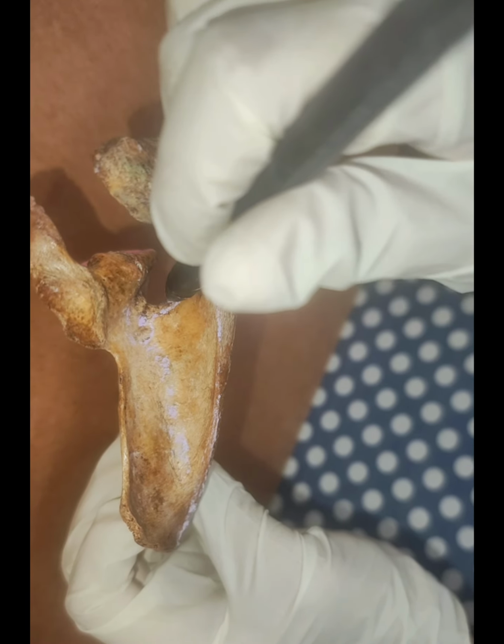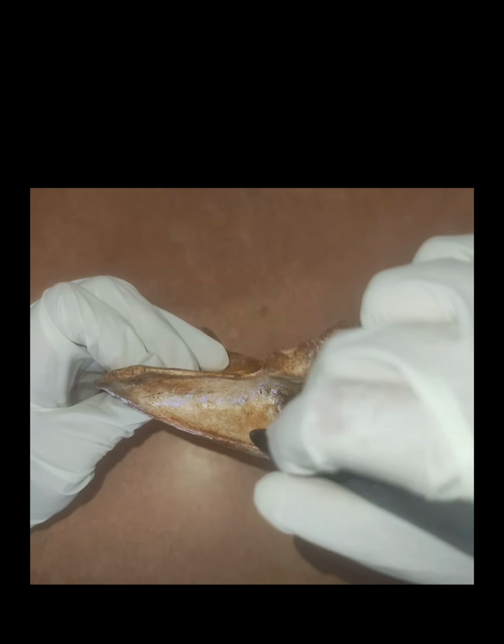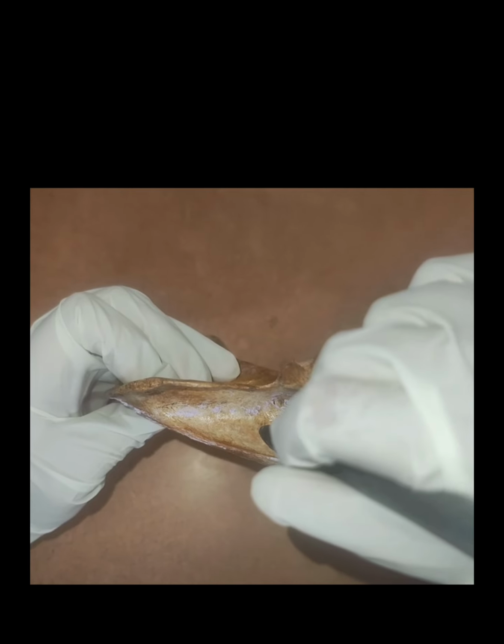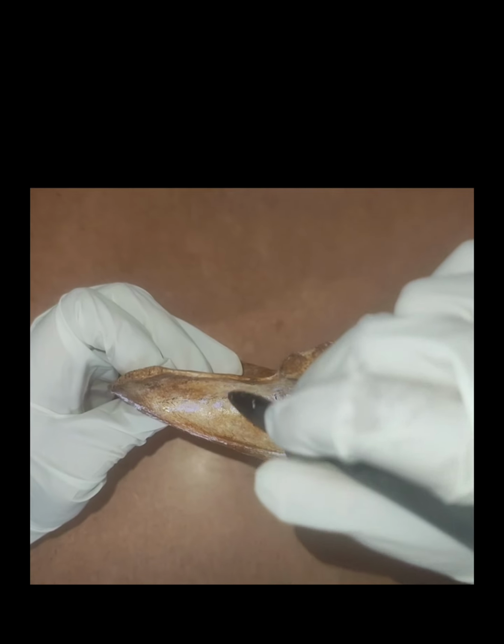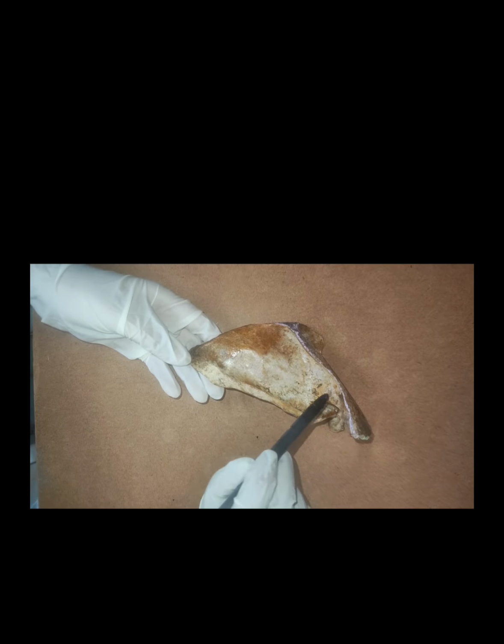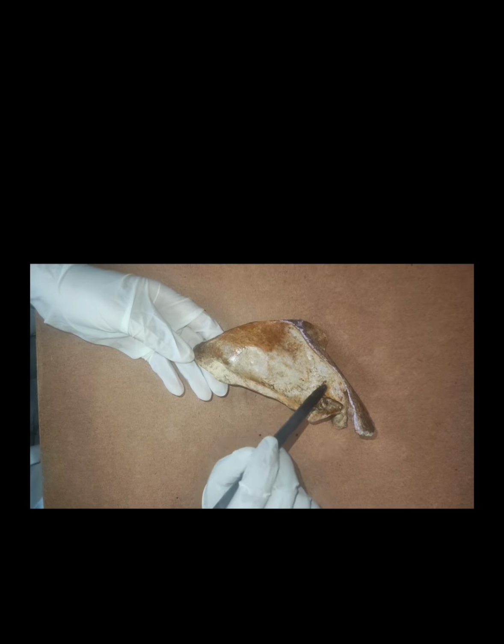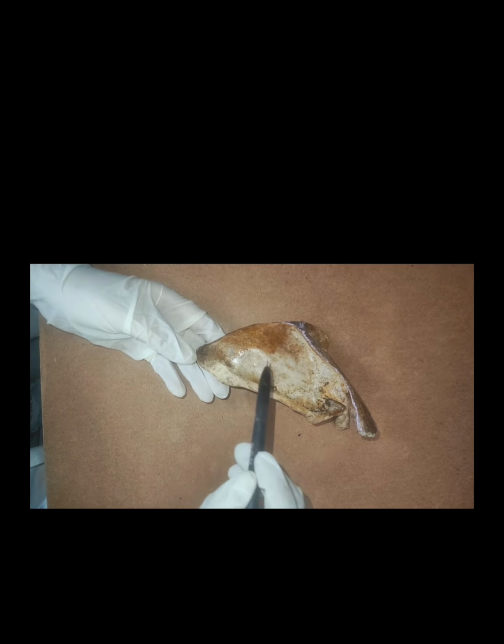Upper surface, it is concave. It is continuous with supraspinous fossa. Lower surface, it is convex. It is continuous with infraspinous fossa.